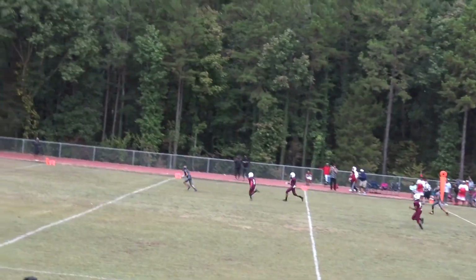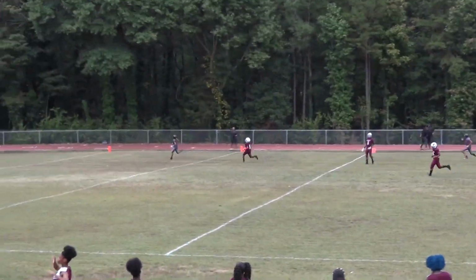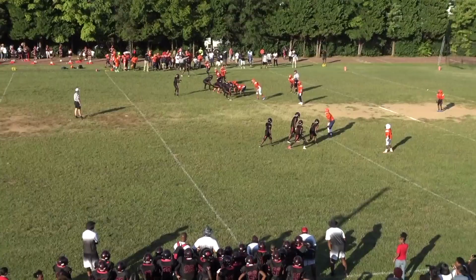And most of the time, as you can see here, he is really that open. And it's just an easy cash-in play for almost a guaranteed six as long as he catches the ball.